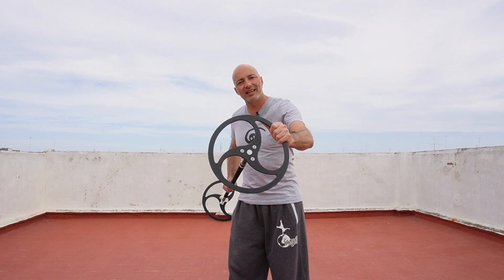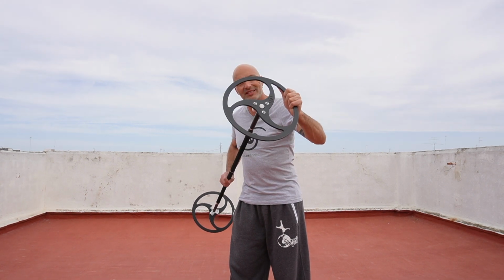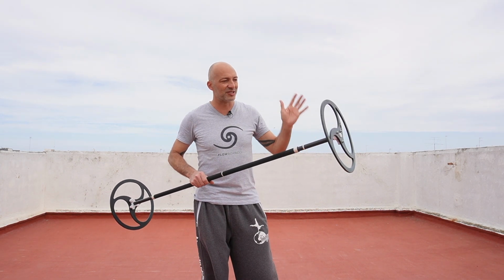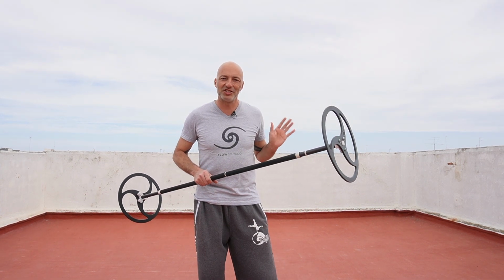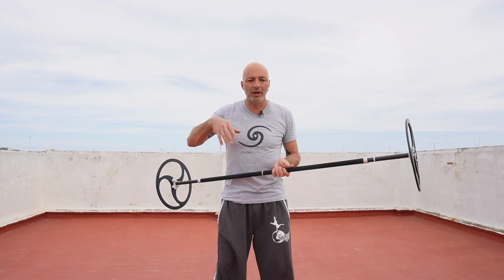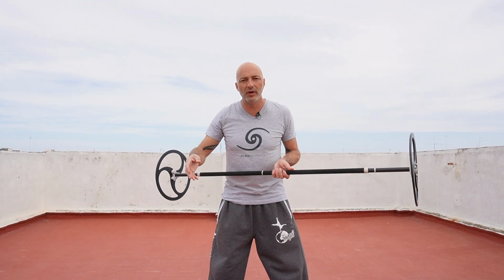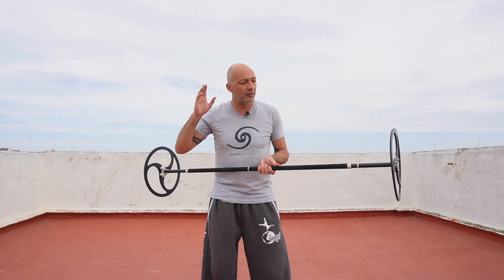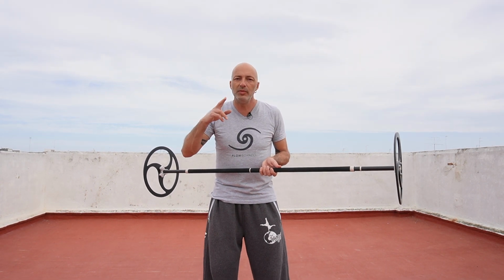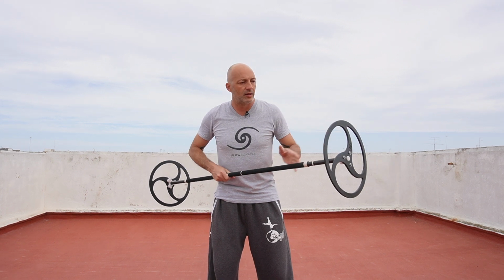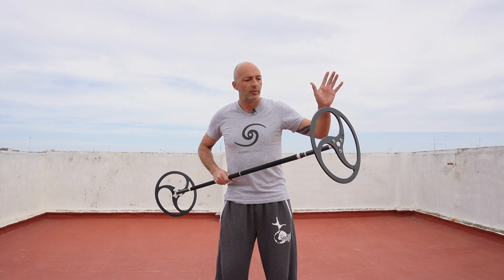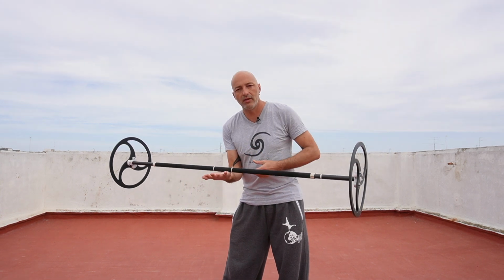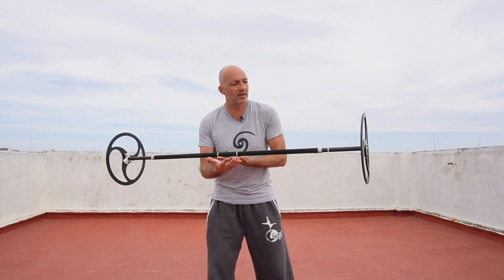And it is exactly the same with a dragon staff, because a dragon staff is just a long axis gyroscope, from my point of view. I began with Diabolo when I was 15, a long time ago, and I feel many similarities between a dragon staff and a Diabolo, because they are more or less still rolling in the same direction.